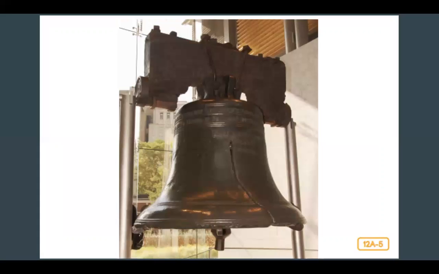All right, next picture, you will see a bell. It is pretty easy to understand how the stars and stripes became a symbol for our nation. But what about a bell? The Liberty Bell, another well-known symbol, is actually older than the United States itself. I want you to think about the word liberty. The word liberty is another word for freedom. So this is like the Freedom Bell.